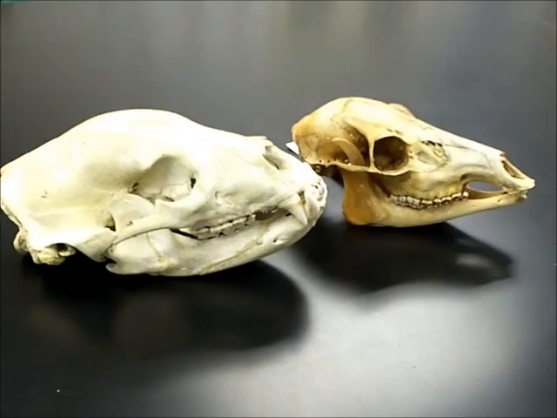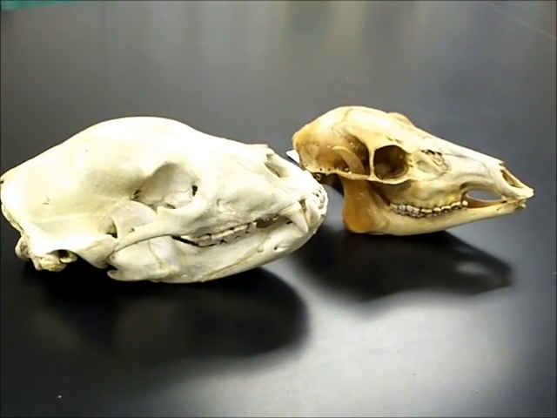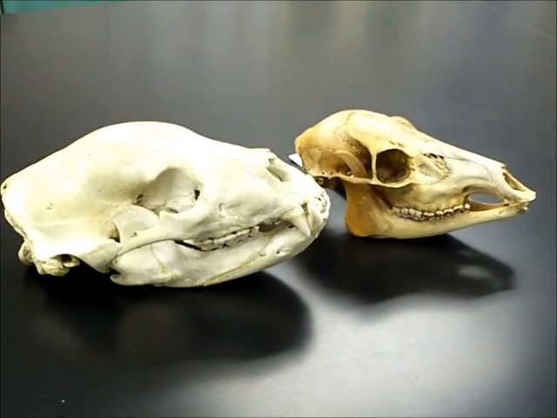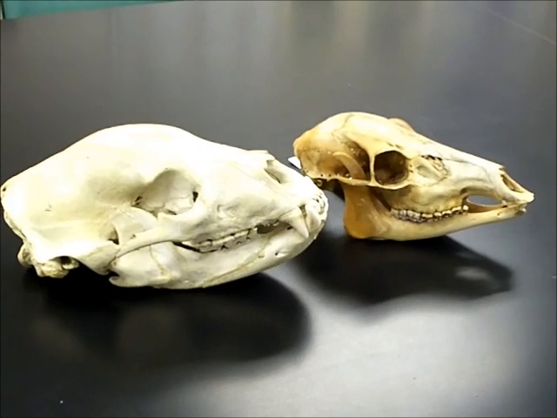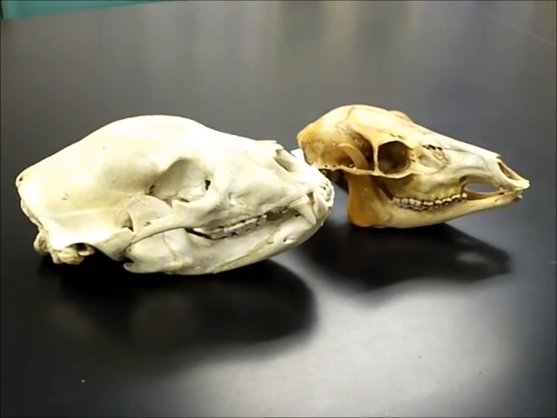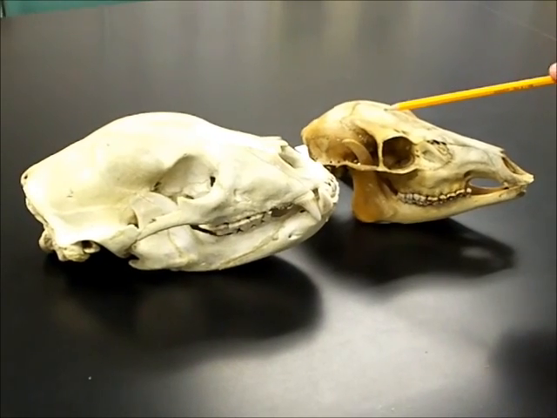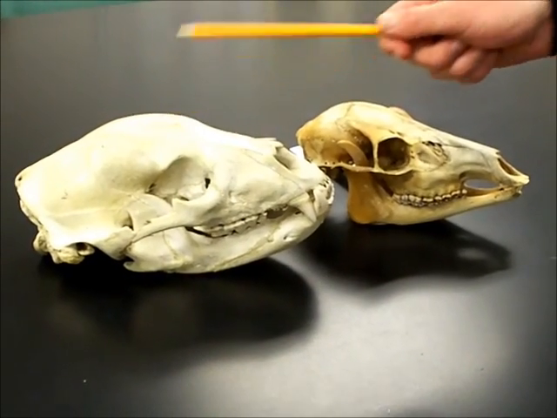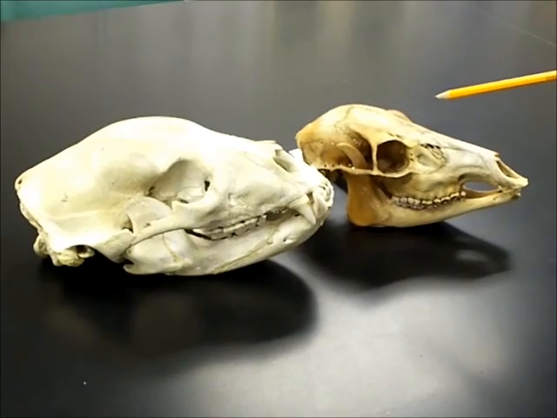The skull on the left is a black bear, and the right a deer. The last main characteristic of the carnivore skull is how heavily the skull is made. The deer skull is not as heavily made as the bear skull, and it has a much smaller brain case because it does not have to track prey.